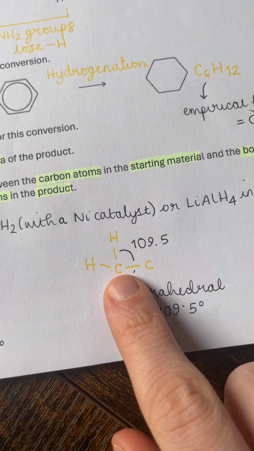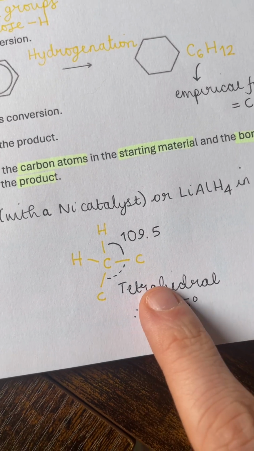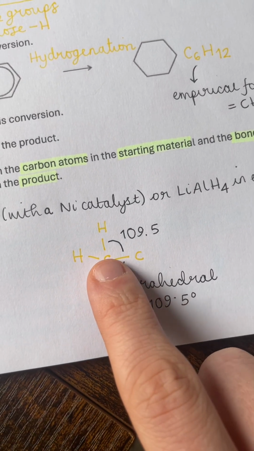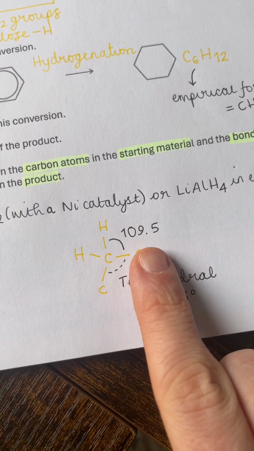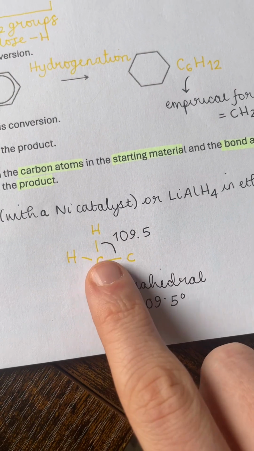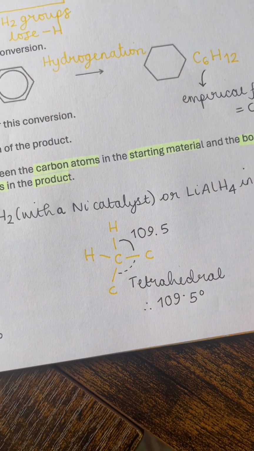So each carbon then has 4 bonding pairs of electrons, and with a tetrahedral shape, the bond angle between the carbon-hydrogen bonds and the carbon-carbon bonds, and between the carbon-carbon and other carbon-carbon bonds, is going to be 109.5 degrees.